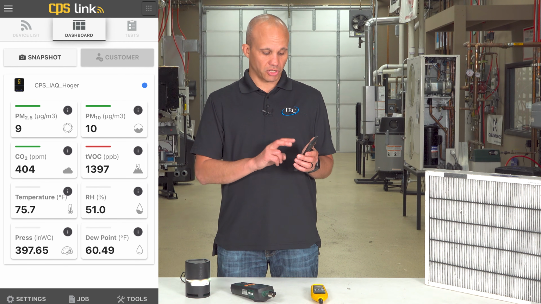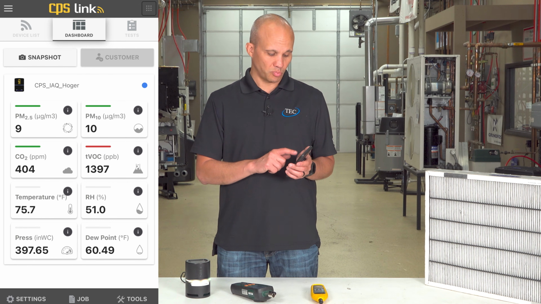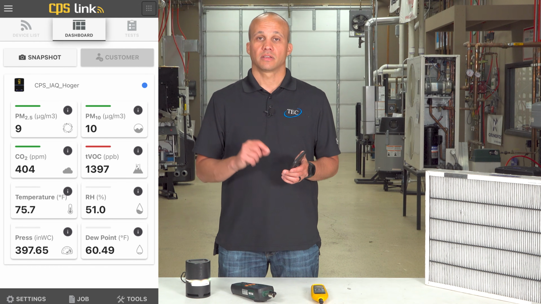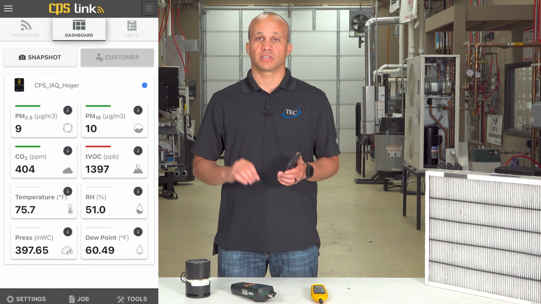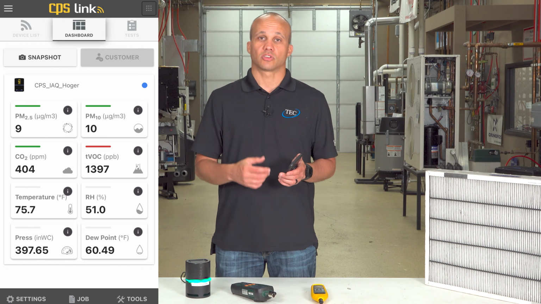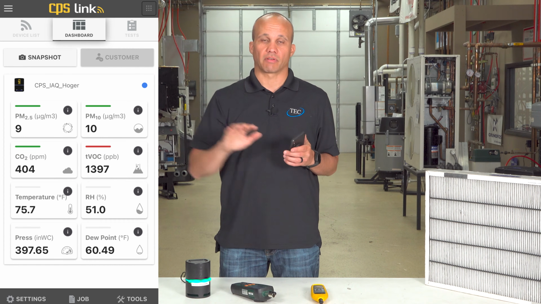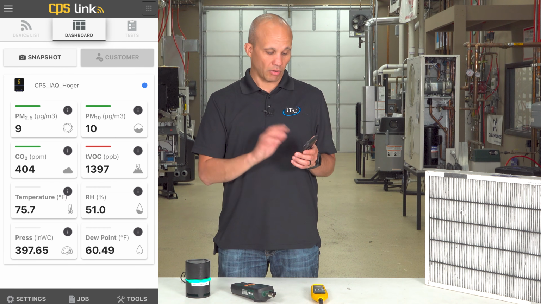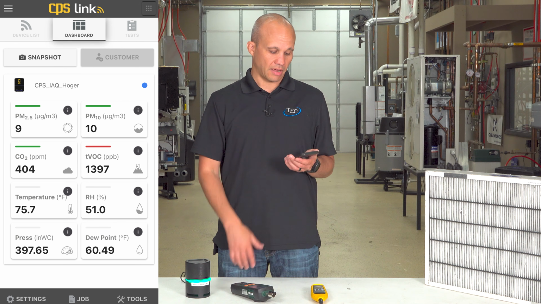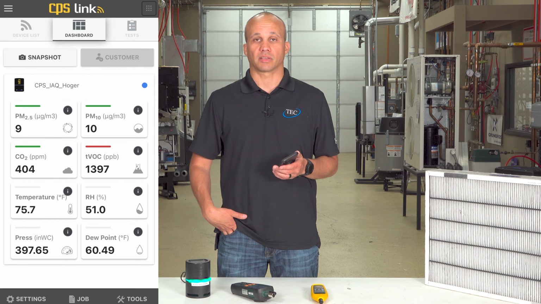The other two things that we're measuring on here that are of interest to us are particulate count. So we got PM 2.5 and PM 10. 2.5 means 2.5 microns, which is a really, really tiny dimension, and 10 is 10 microns. So the 10 measurement is saying how many big things are floating around in the air, and the 2.5 is saying how many small things are floating around. Right now we're pretty low on both of these, at 9 and 10, which are very low numbers, so we're doing really good on the particulate matter.